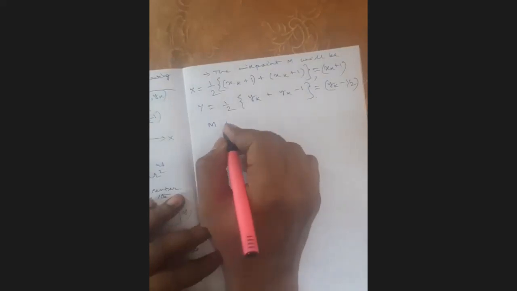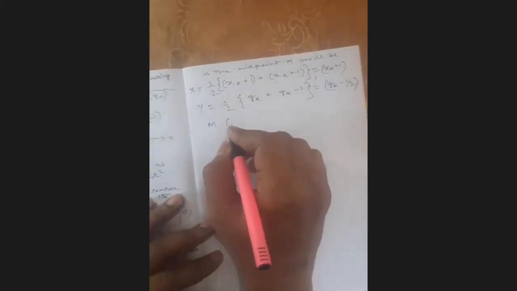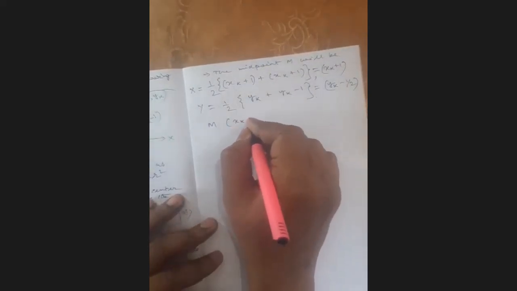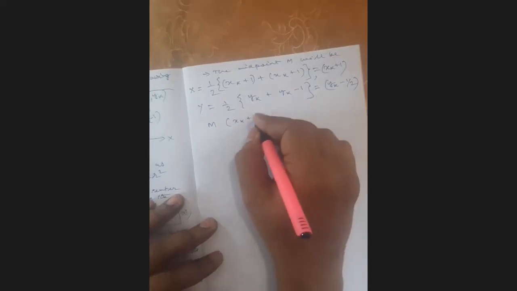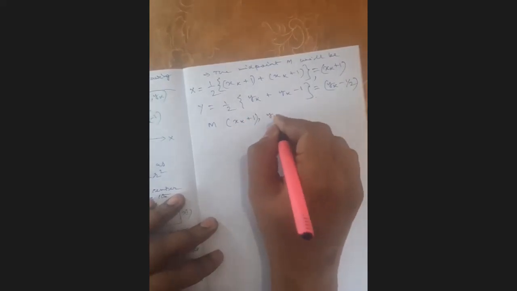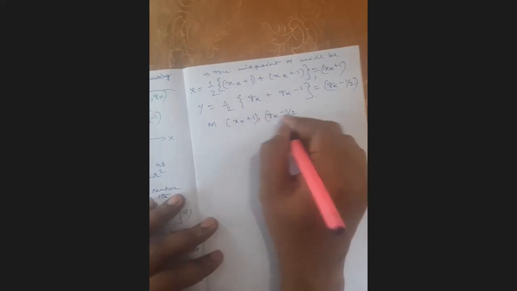So these two values: the midpoint M will have the coordinate values xk plus 1 and yk minus half. This will be the coordinate of the midpoint M.